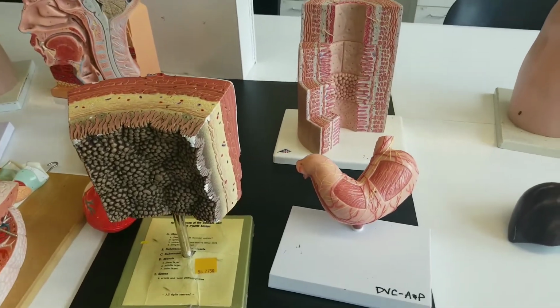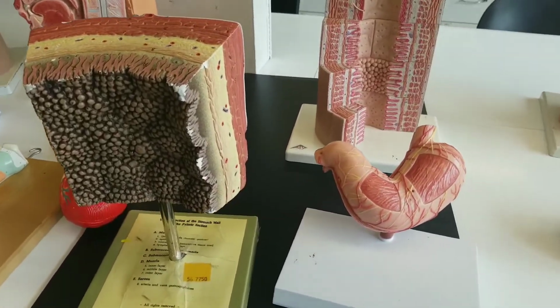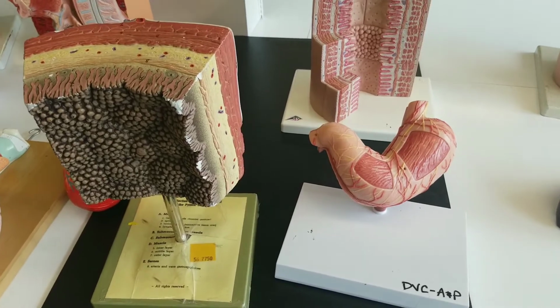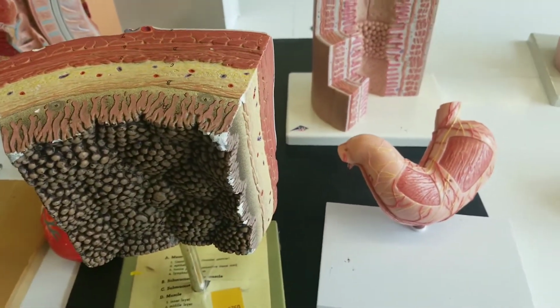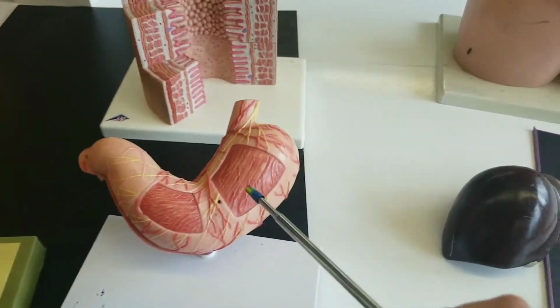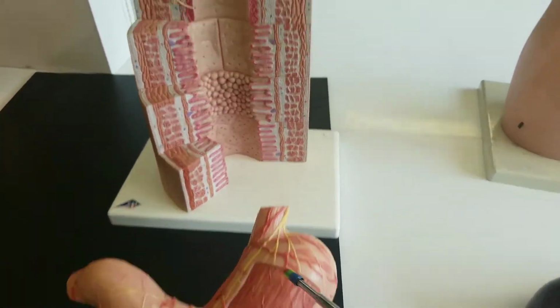Hey everyone, you thought I was done with the stomach? I thought so too, but there's more. I just wanted to show a few more models showing similar things and just point out some things that I didn't point out last time. So we have a gross anatomy muscle model here.